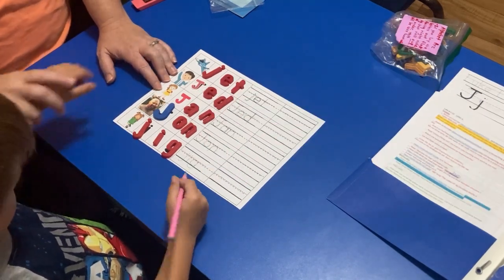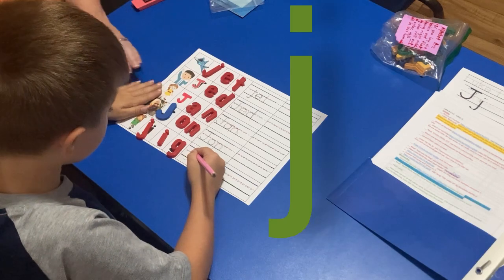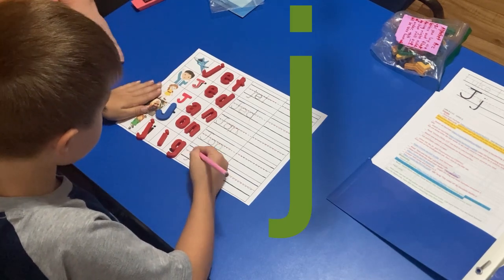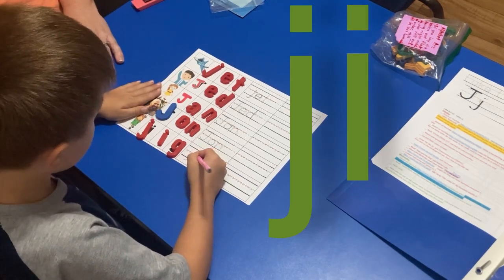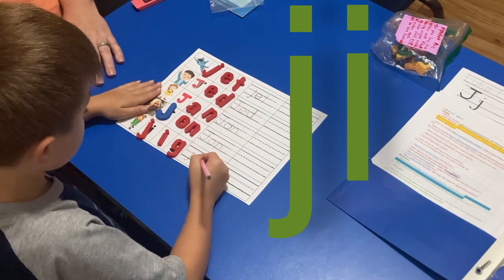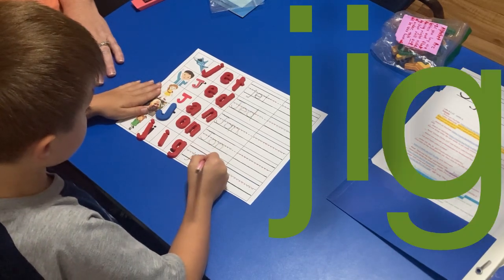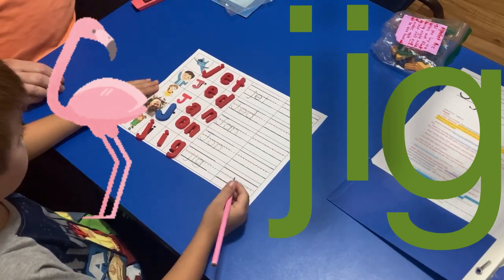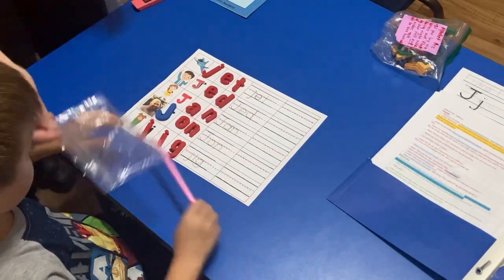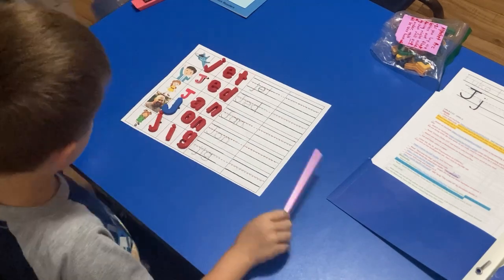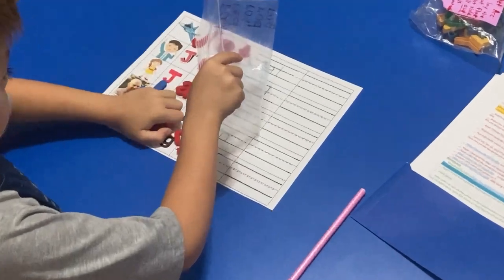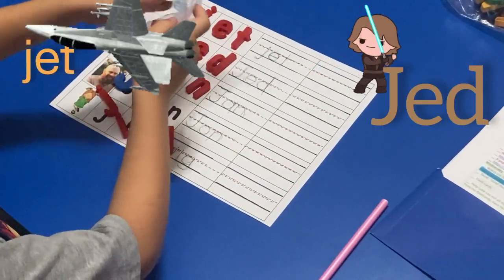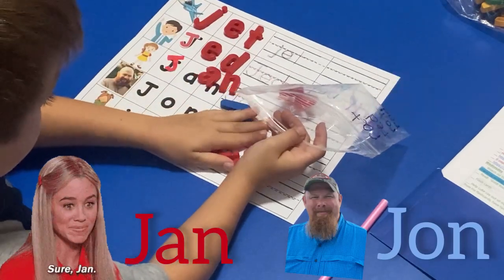Okay, now trace jig. You gotta hold the paper still. Always hold the paper when you're writing. J, E, G. What is it? Jig. Excellent. Can you put the letters back in the bag? Okay. You did a great job building Jet, Jed, Jan, John, and Jig.